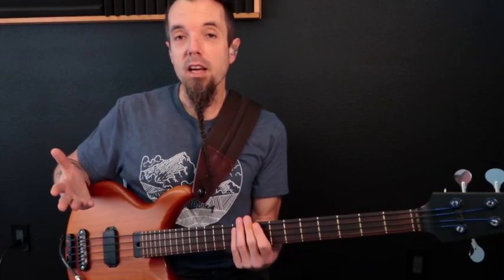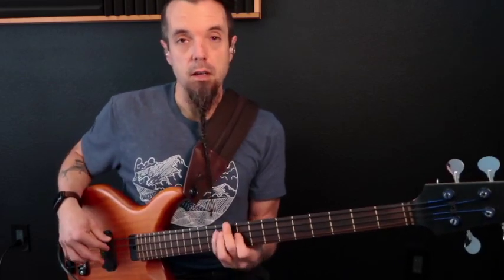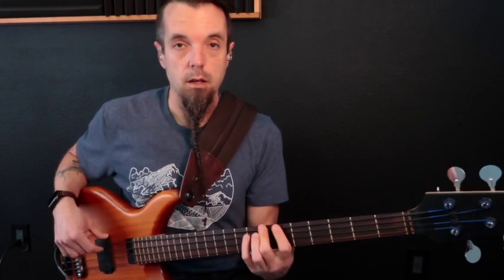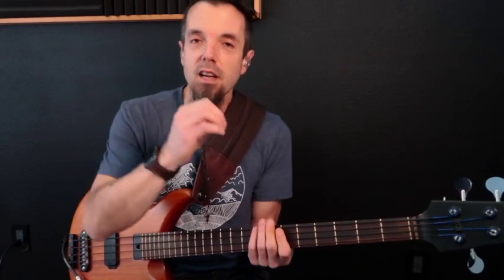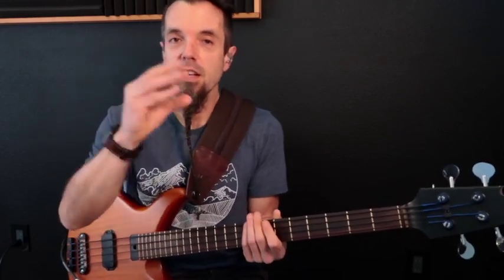You can do the same thing with entire lines or entire licks. If, say, you have a favorite lick, you can start that a half step up. And it adds a little bit of tension and release. You're creating tension and then you're resolving it.